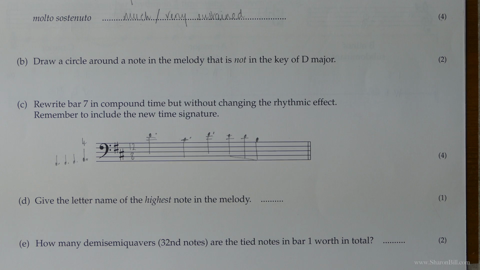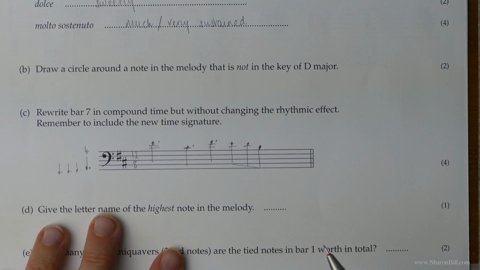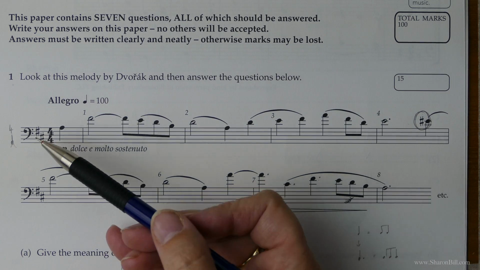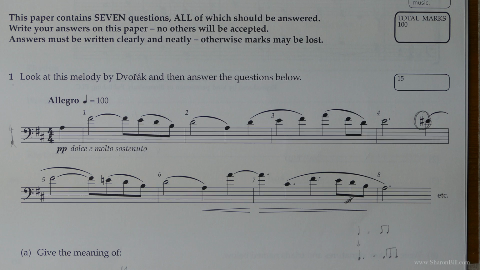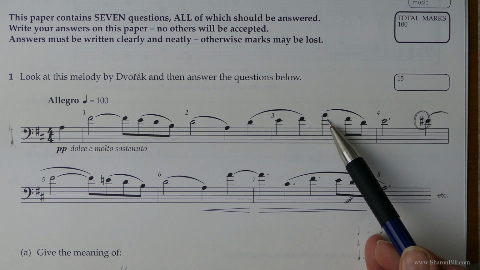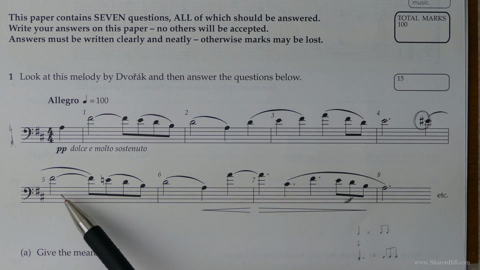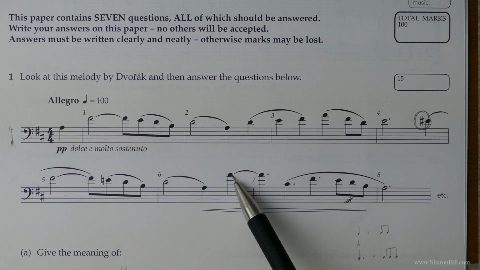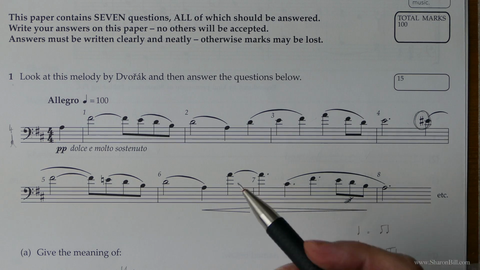So now we're asked to give the letter name of the highest note of the melody. So our first job is just be aware of what clef we're in. We're in bass clef, and so just glancing through, this one looks pretty high, 3 ledger lines as opposed to 2 here. And if we just glance further, we're above 3 ledger lines again, so they're the same, that's our highest note. And so now we need to figure out what that note is.